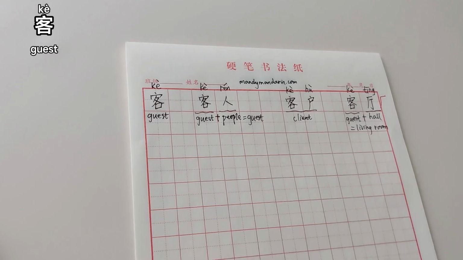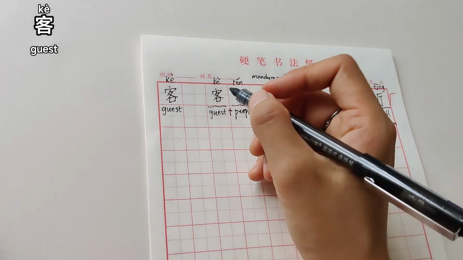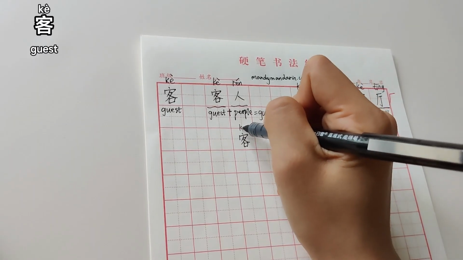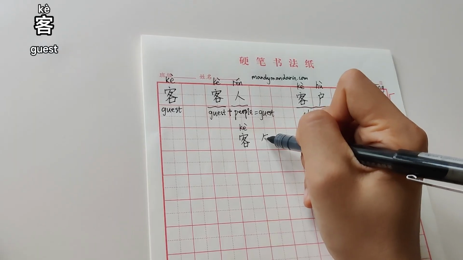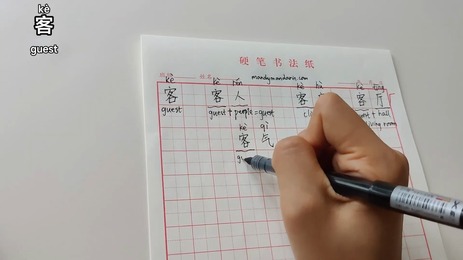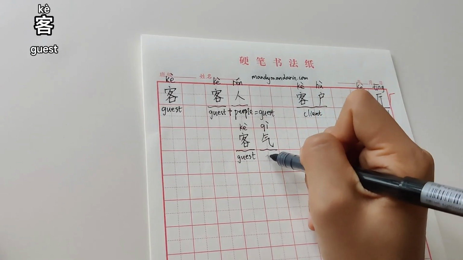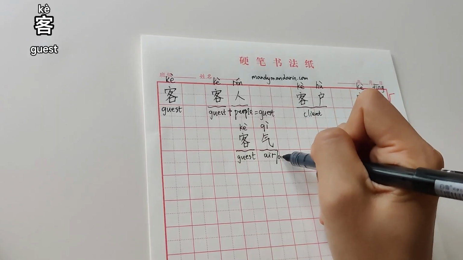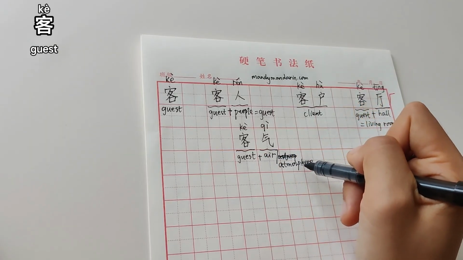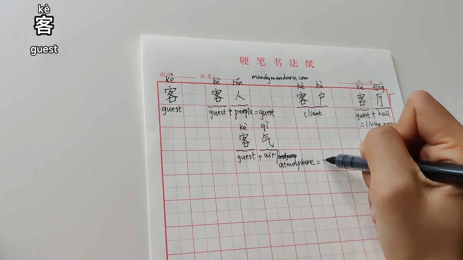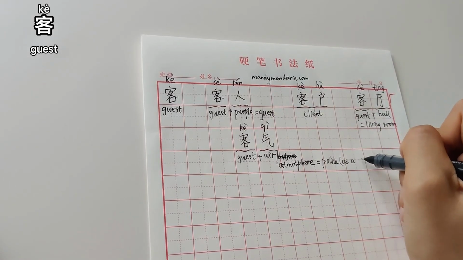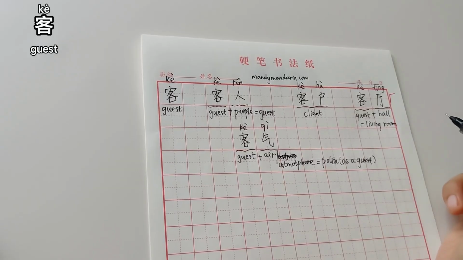And we have one last word for the 客. We can have 客气. 客 is the guest. 气 is the air or the atmosphere. So the guest atmosphere, which means to be polite as a guest.